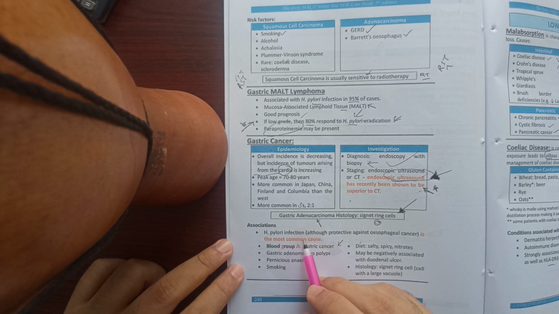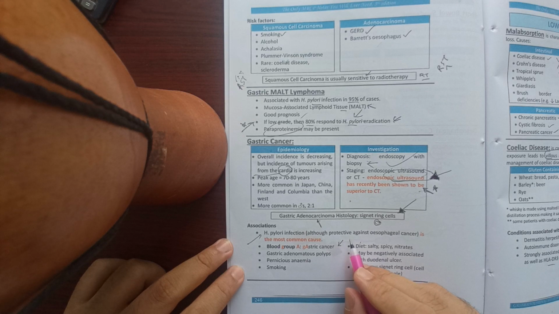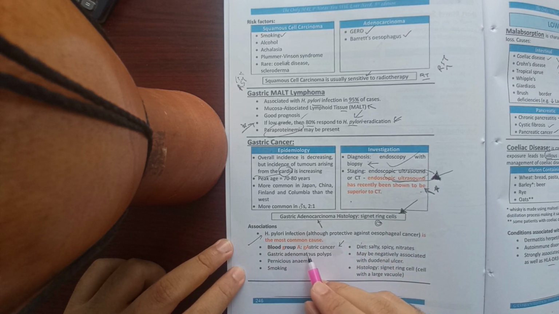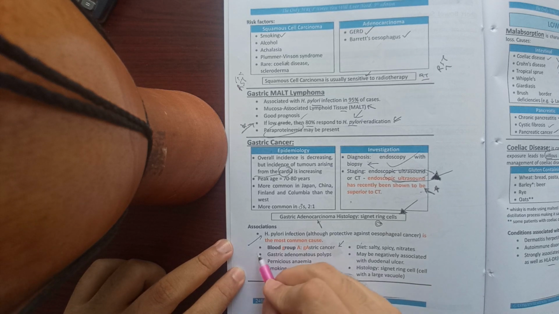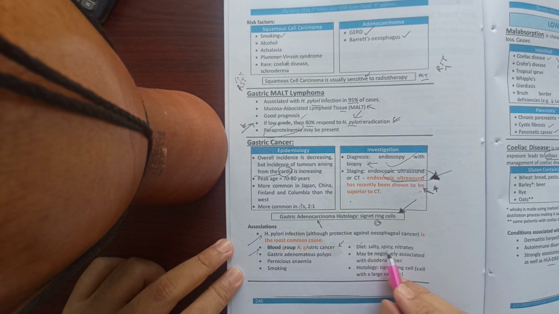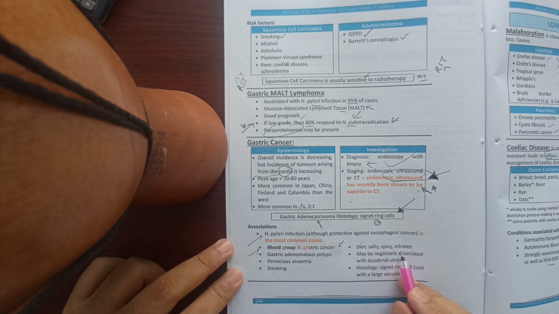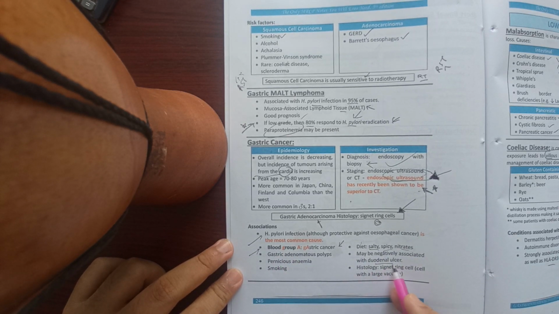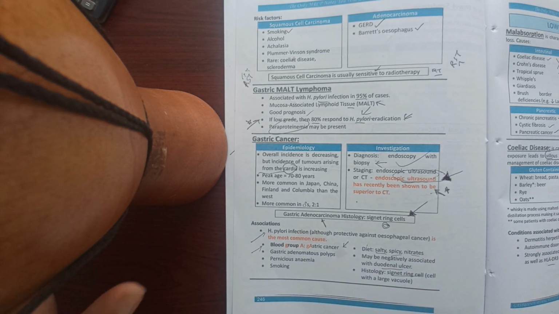H. pylori infection is the most common cause of gastric cancer, although it is protective against esophageal cancer. Blood group A is associated with gastric cancer. Other associations: gastric adenomatous polyp, pernicious anemia, smoking. Diet: salty, spicy, nitrates. Salty, spicy, and nitrate diets are associated with gastric cancer. Histology shows signet ring cells. You have to remember that.